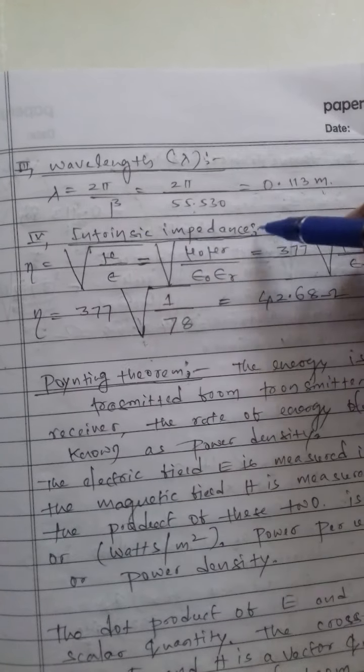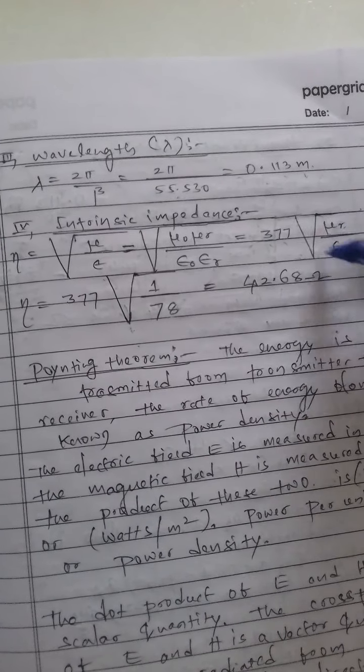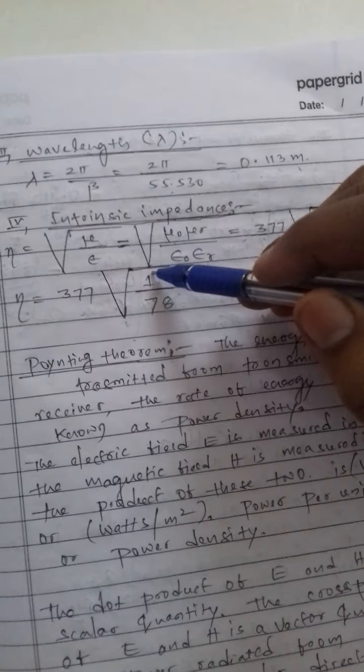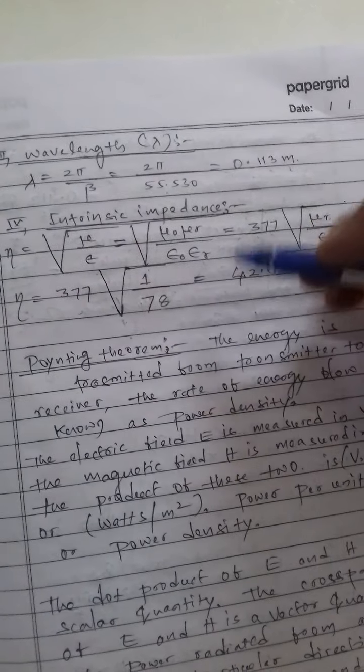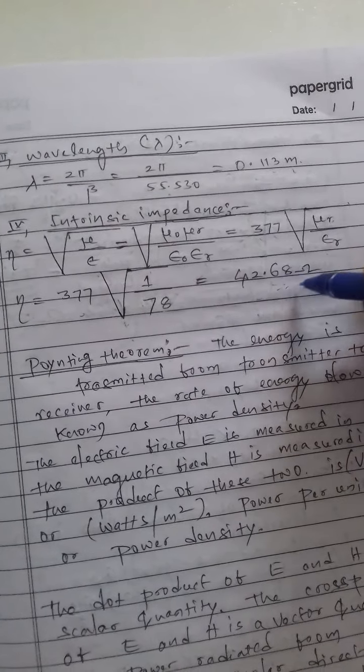Intrinsic impedance eta is equal to square root of mu upon epsilon, mu naught mu r upon epsilon naught epsilon r. 377 into square root of mu r upon epsilon r is equal to eta is equal to 377 into square root of 1 upon 78 is equal to 42.68 ohms.